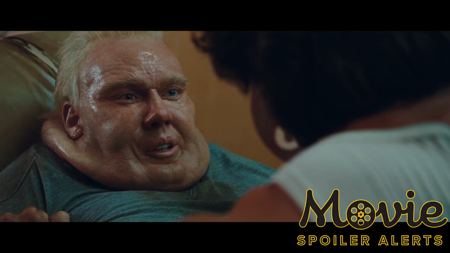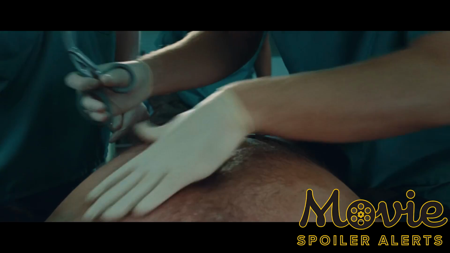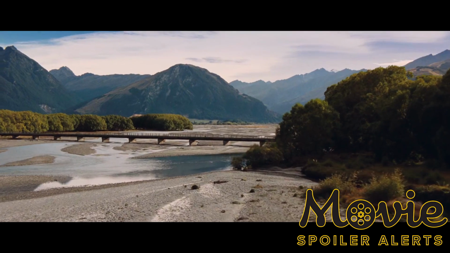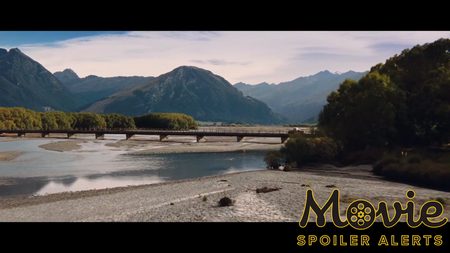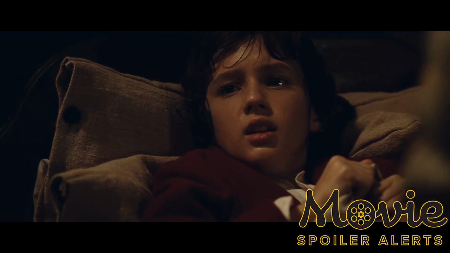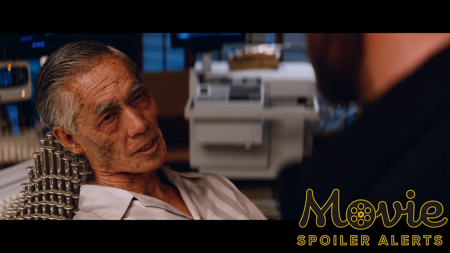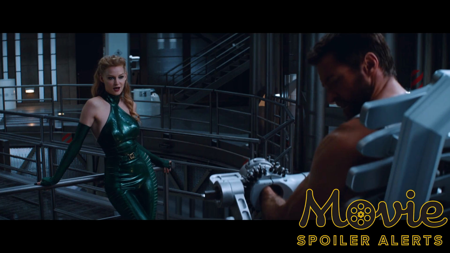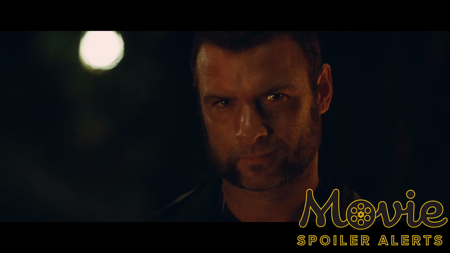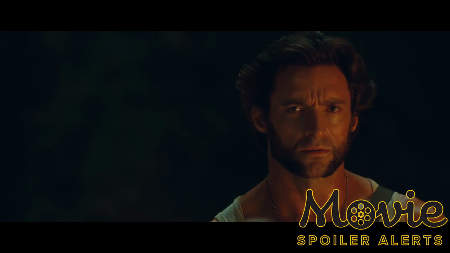The first is that there are two X-Men films with very similar names, X-Men Origins: Wolverine, which we will be discussing now, and The Wolverine. One is an origin story, another is a film that's set after the events of the third film, X-Men: The Last Stand.